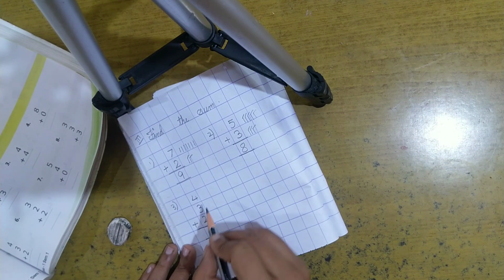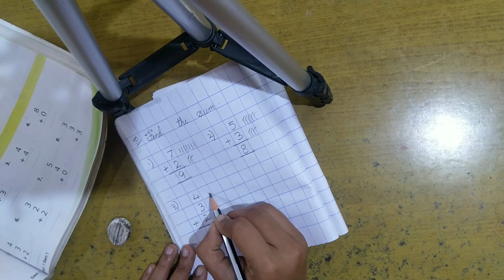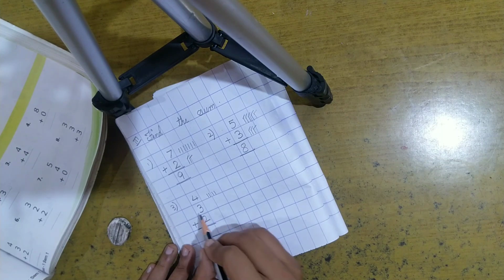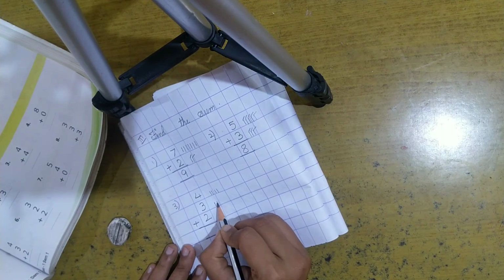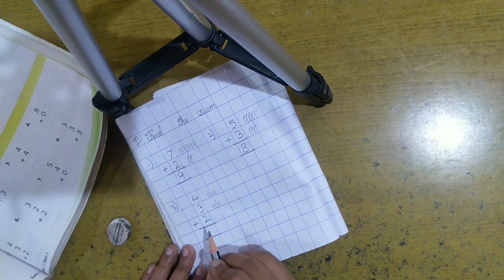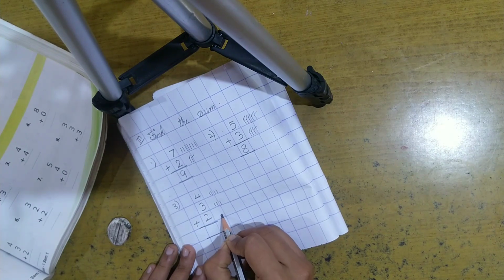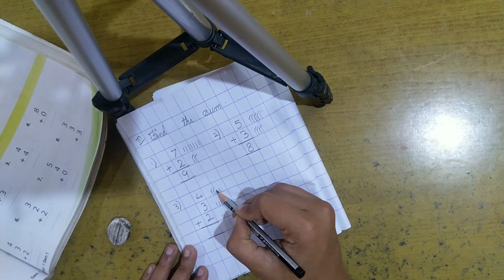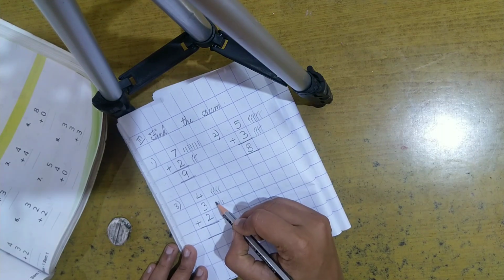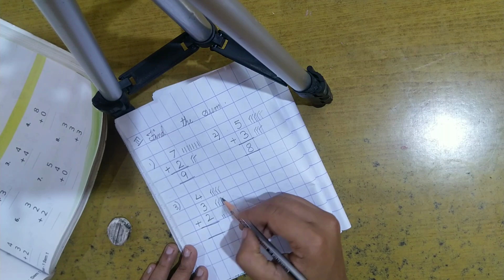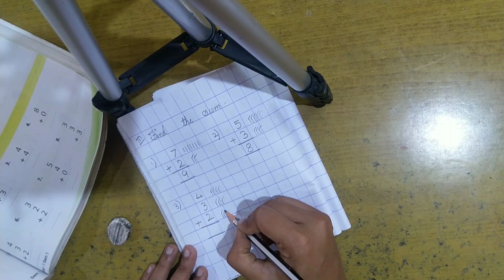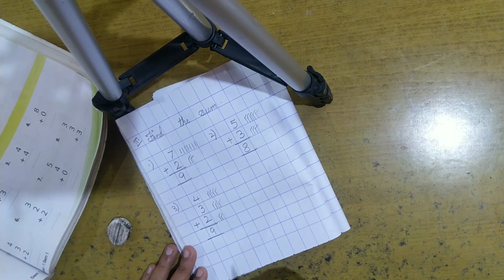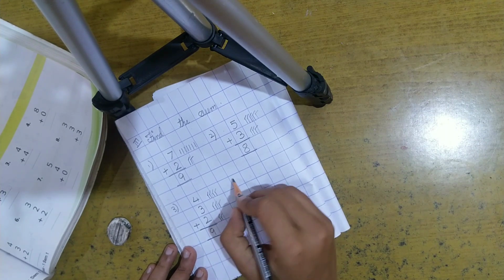So let's count this. 4 here. 1, 2, 3, 4. 3 lines. 1, 2, 3. Next 2 lines. 1, 2. Now count all the lines. 1, 2, 3, 4, 5, 6, 7, 8, 9. Answer is 9. Is it not easy?